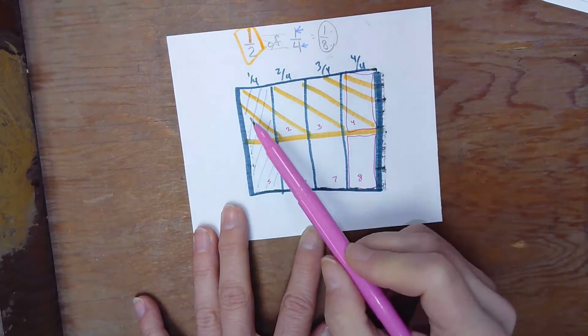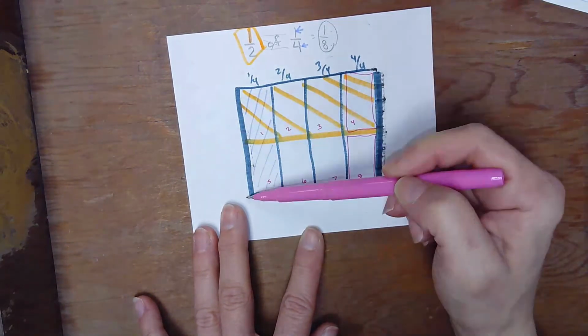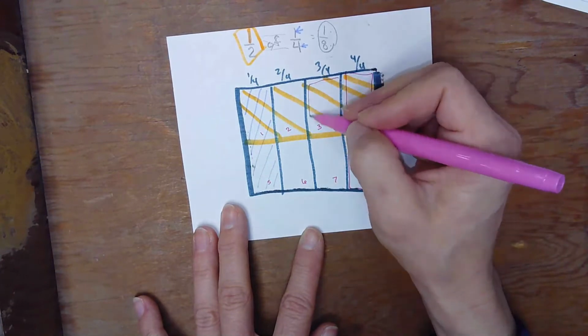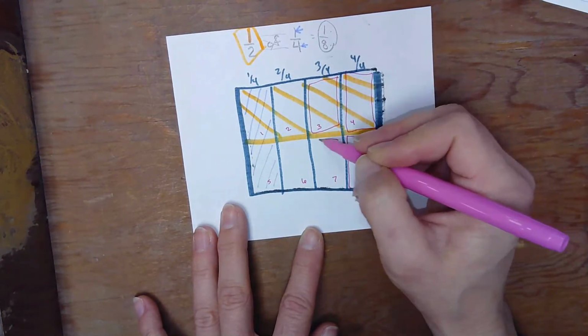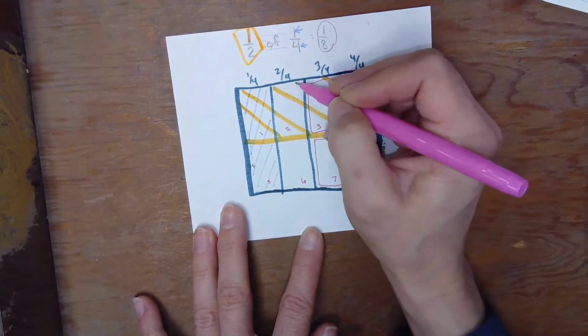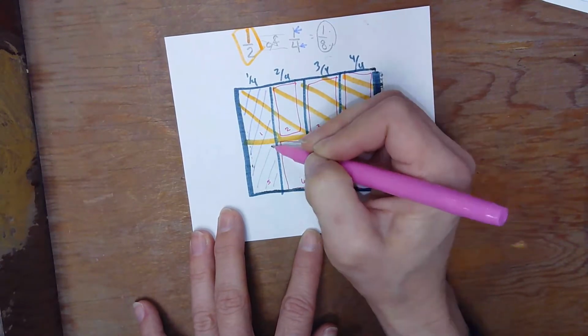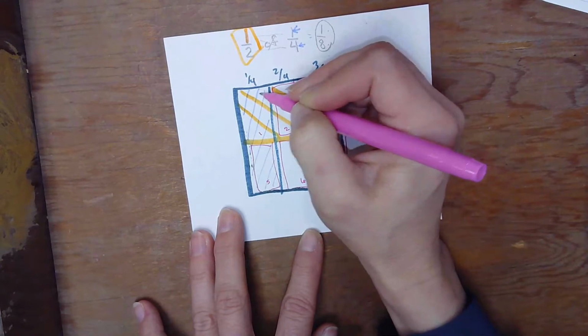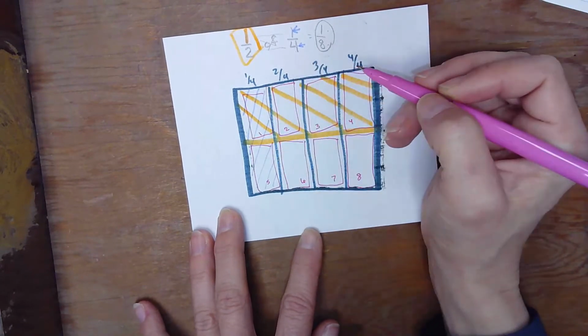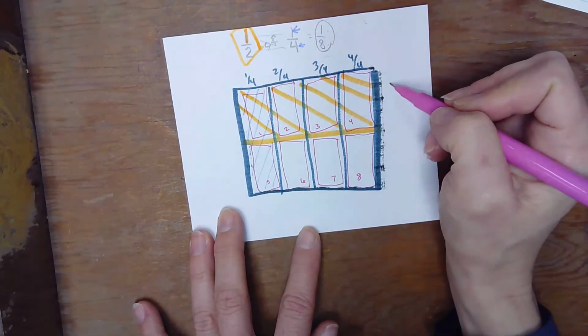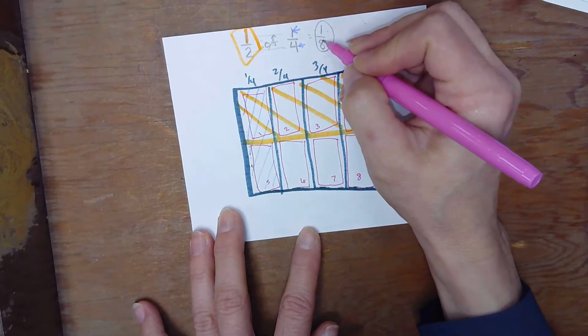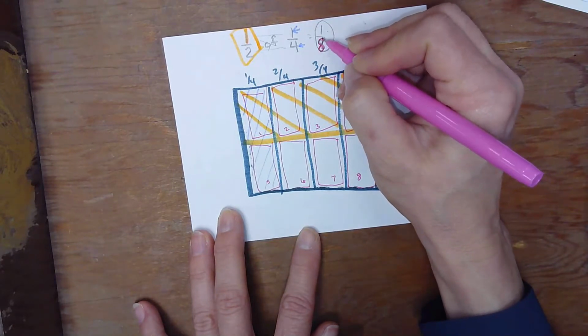See them there? We have 4 pieces this way, 2 pieces that way. 4 times 2 gives us 8 total pieces that are this size.